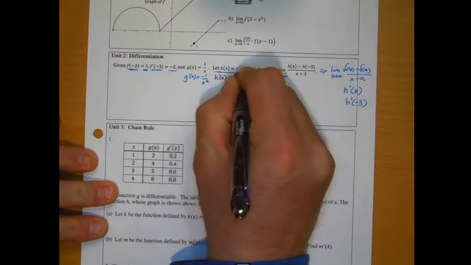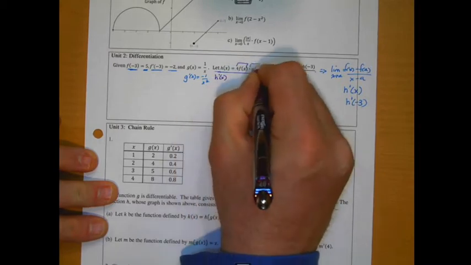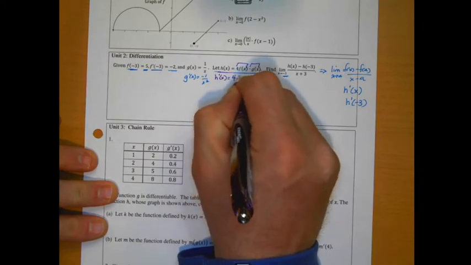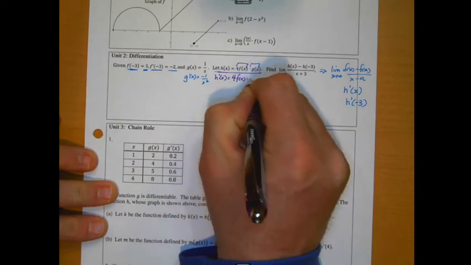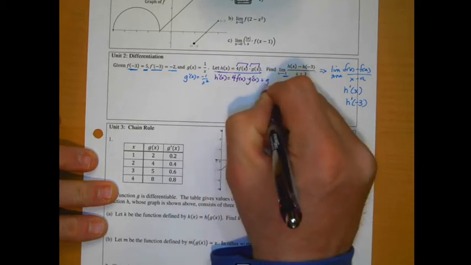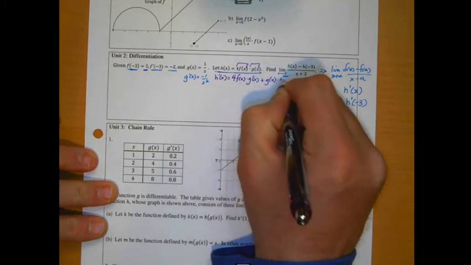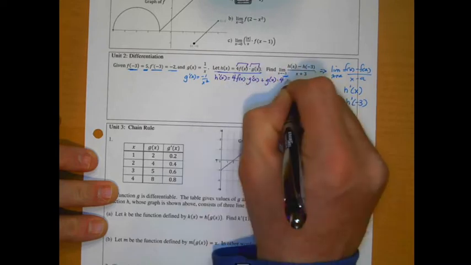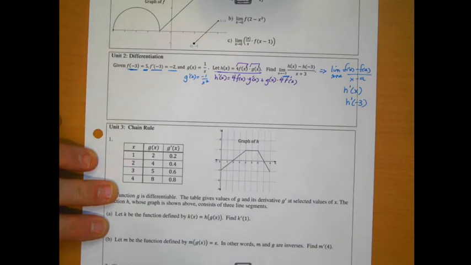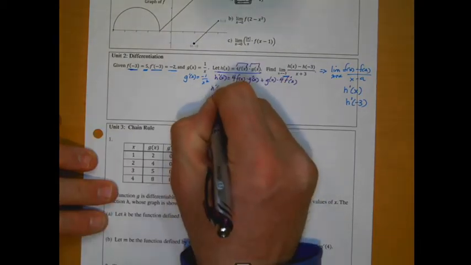So we have first function, second function. The derivative is 4 f of x times the derivative of the second, which is g prime of x, plus the second, g of x, times the derivative of the first, which is 4 f prime of x. And they want to know what h prime of -3 is.